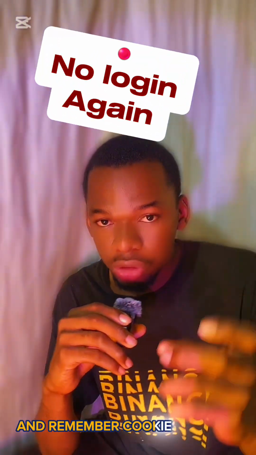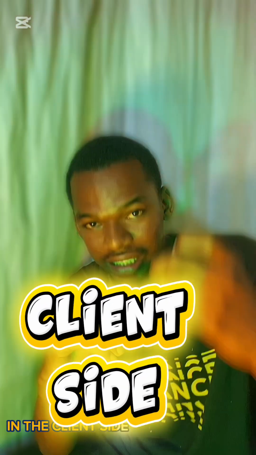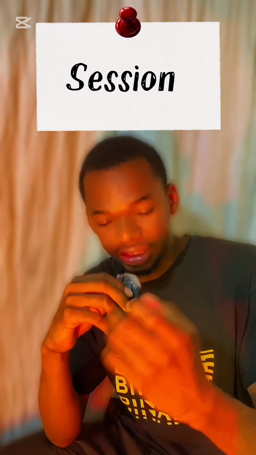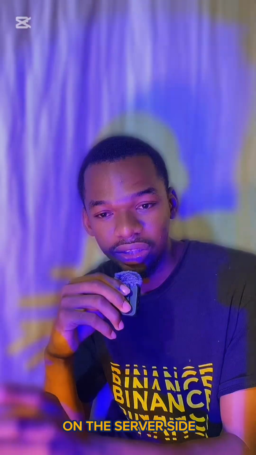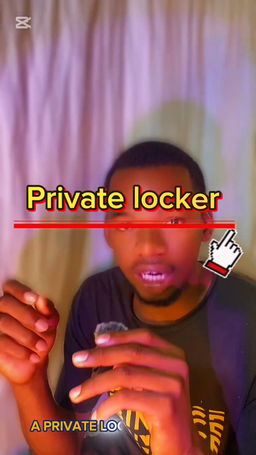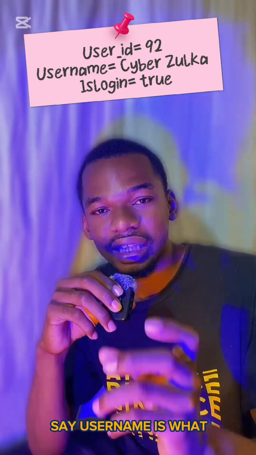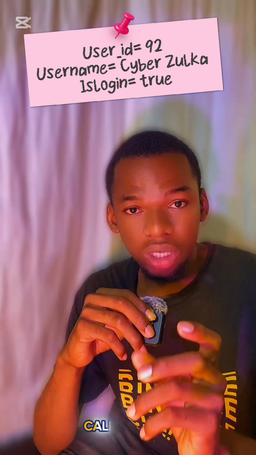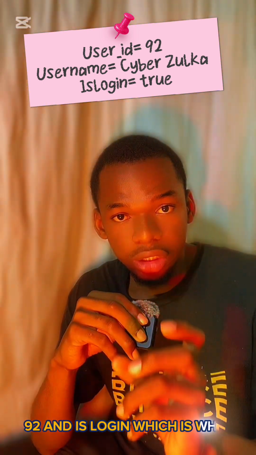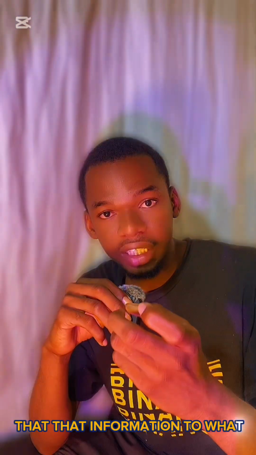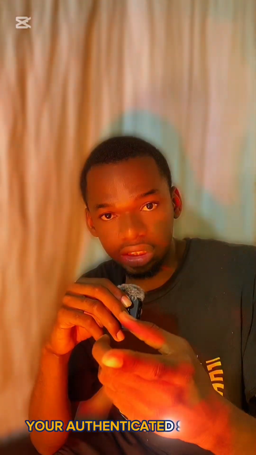And remember, cookies usually live on the client side. This means they live in your browser. Take note. So now let's talk of a session. A session is commonly maintained on the server side. Think of it as a private locker. And inside that private locker, the server may associate information like, let's say, username is Cyber Zulka, user ID equal to 92, and logged-in equal to true. So the server may associate that information inside that locker with your authenticated session. Take note. And maybe other related authenticated sessions as well.